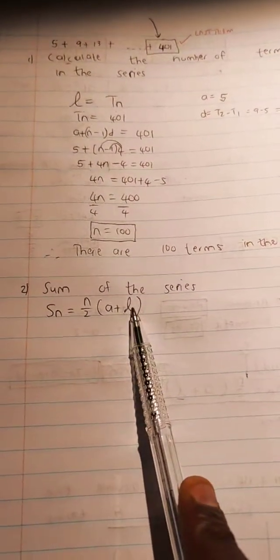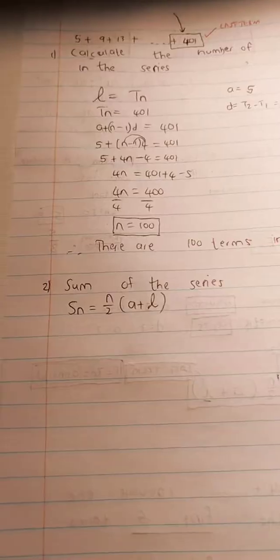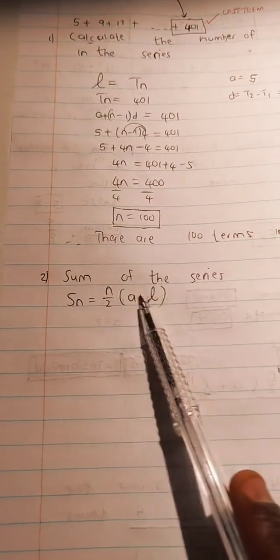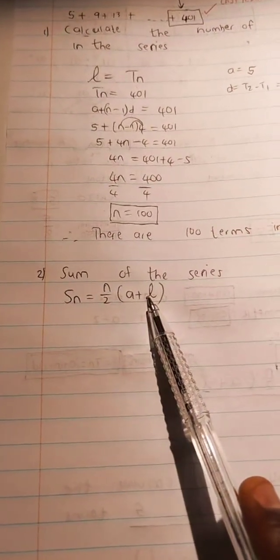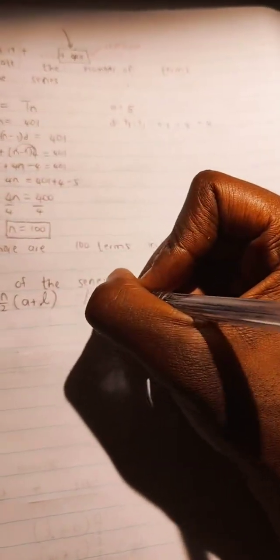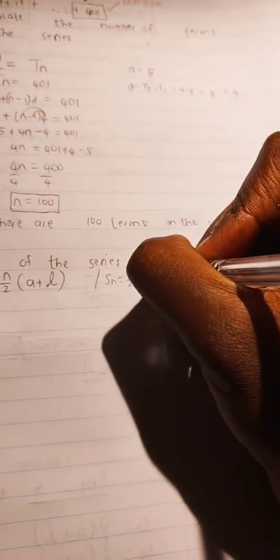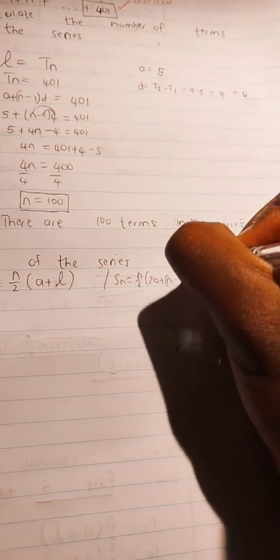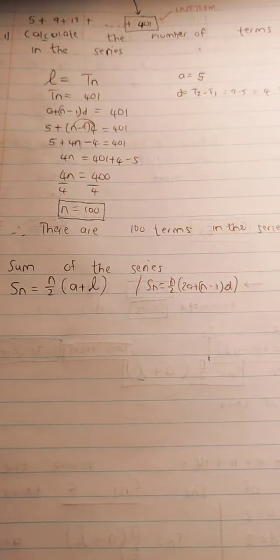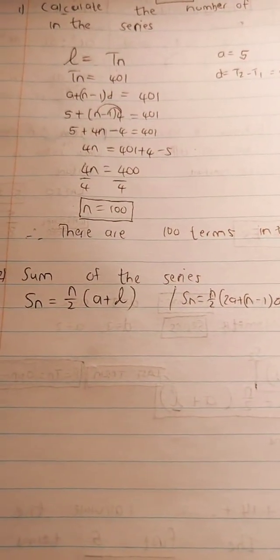If you have the last term and you know how many terms there are in total with that last term, then you can actually use this formula. Or if you don't, then of course, the long formula is forever waiting to be used. And remember, these are formulas that get provided in your formula sheet, so they are always there. Okay.